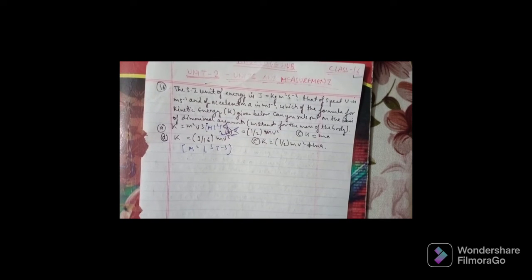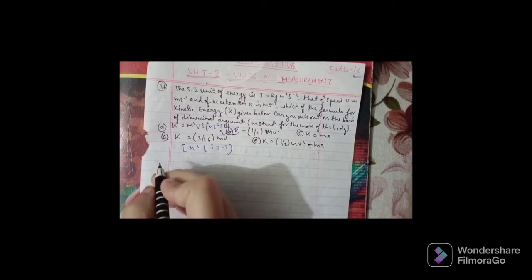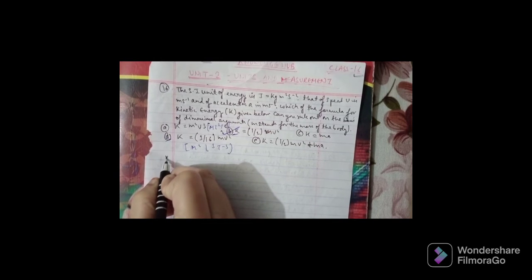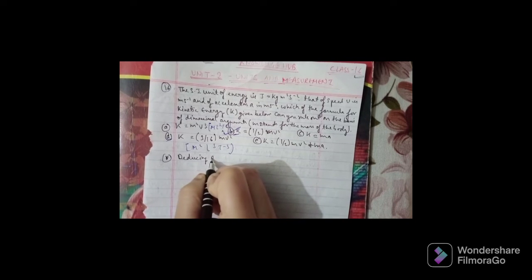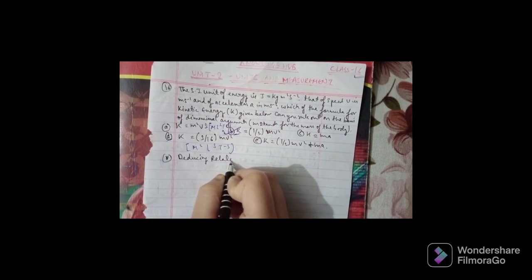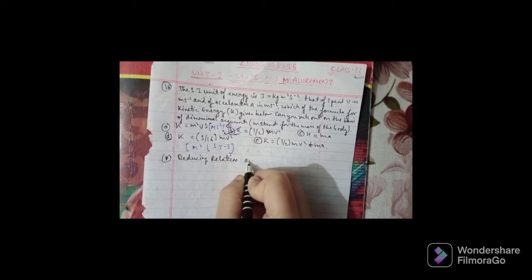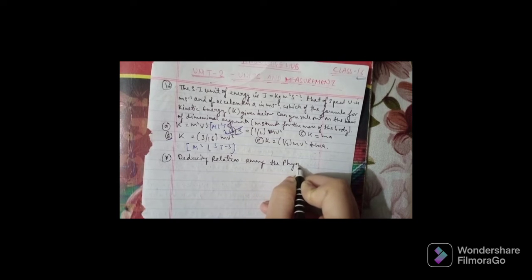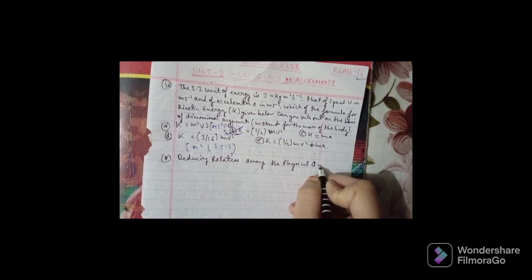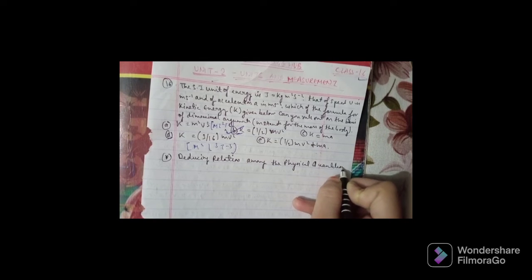Now we'll talk about the next topic for proper discussion, and that is deducing relations among the physical quantities.